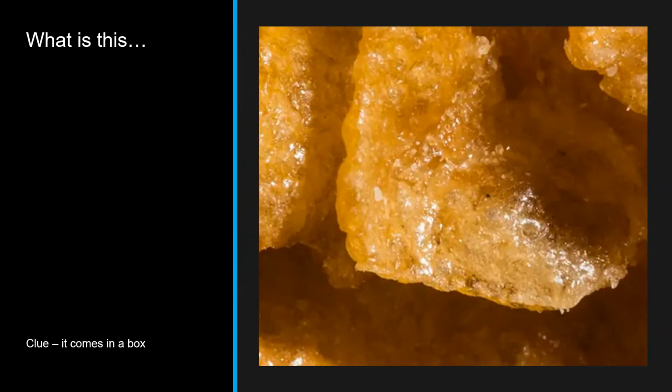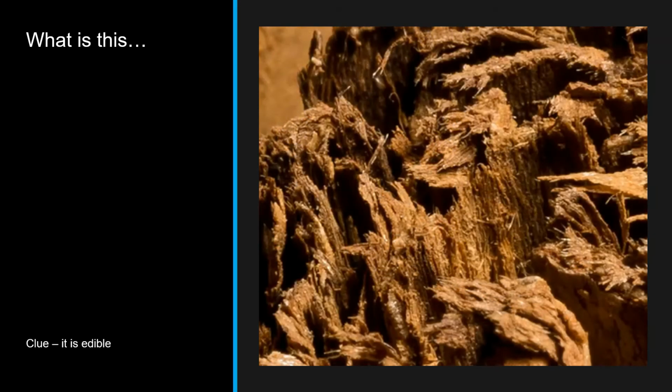Your next picture. What is this? And your clue is that it comes in a box. So what do you think it is? What is this? And the clue is that it comes in a box. So have a think. What do you think this might be that comes in a box? Okay, moving on to the next picture.